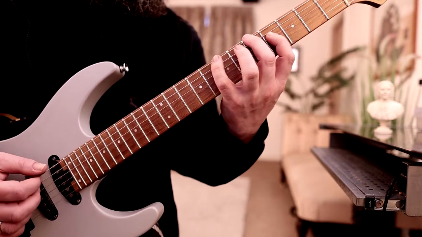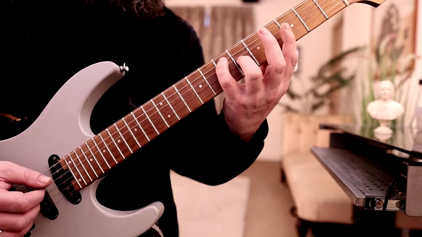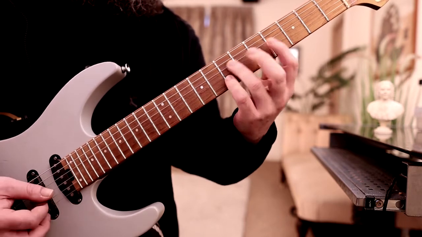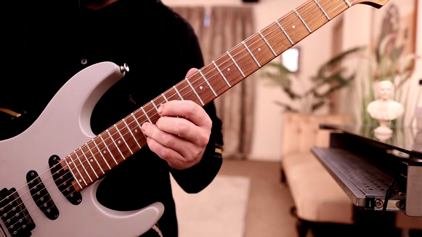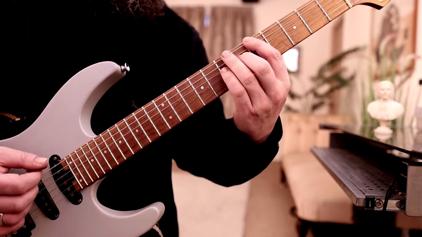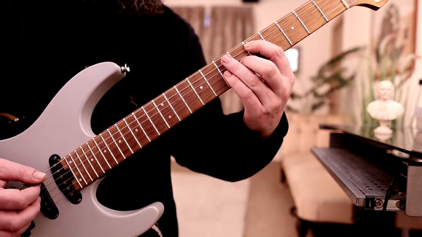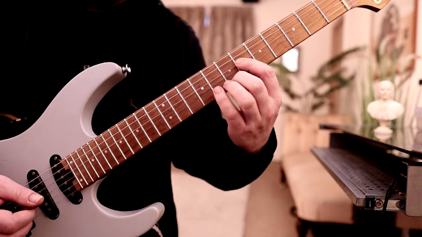Sixths. I'll keep going. Okay, then sevenths. They sound great. I love the sound of these.